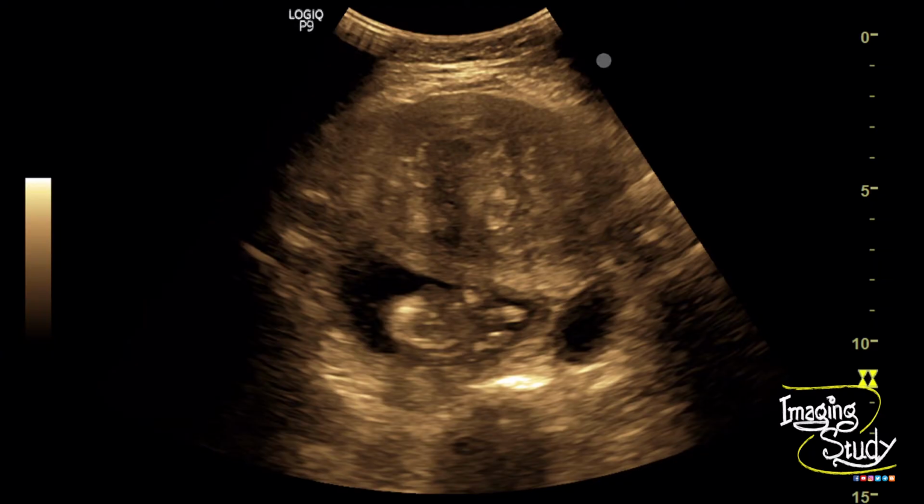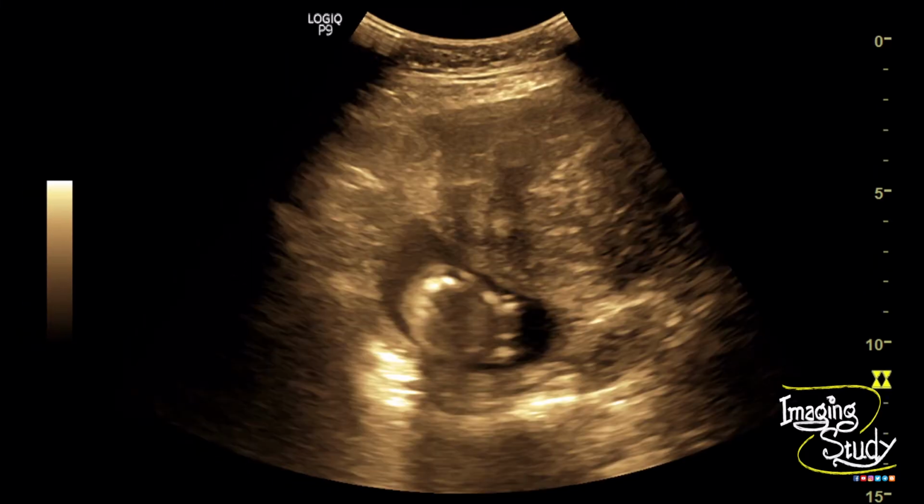So here's the picture of the fibroid arising from the anterior myometrium, causing compression over the gestational sac and also causing irregularity of the perimetrium. This fibroid is causing compression over the gestational sac. So will the fetus survive this compression? The time will say more.